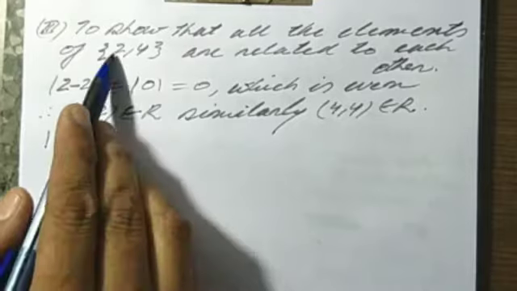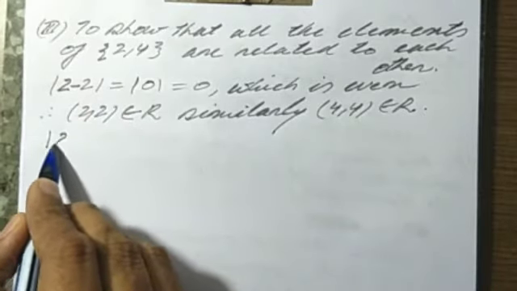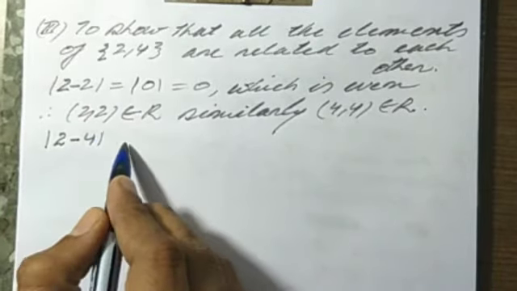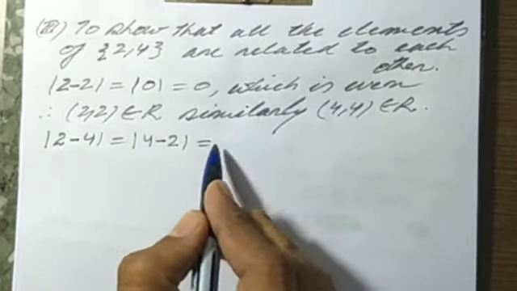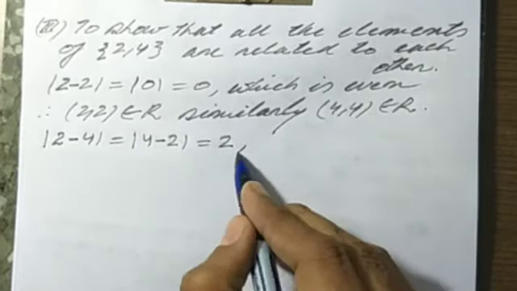Now further, if we take 2 and 4 together, so modulus 2 minus 4 is equal to modulus 4 minus 2 is equal to 2, which is even.